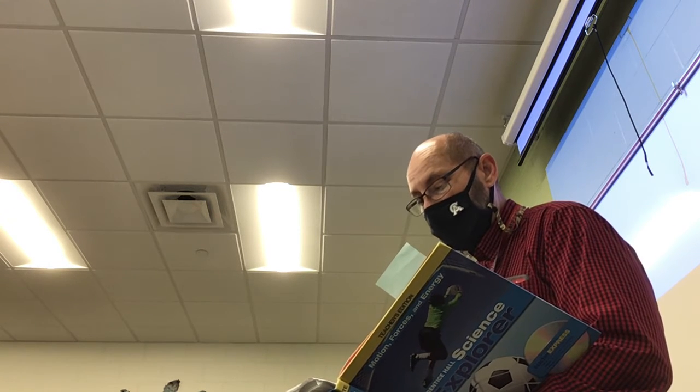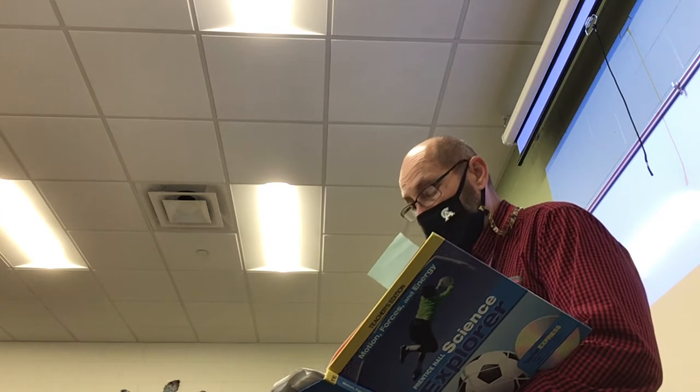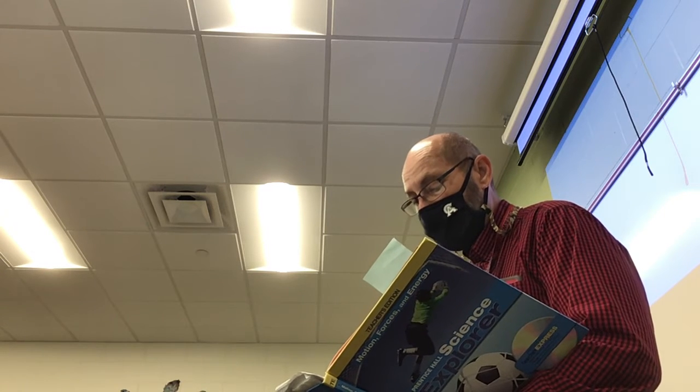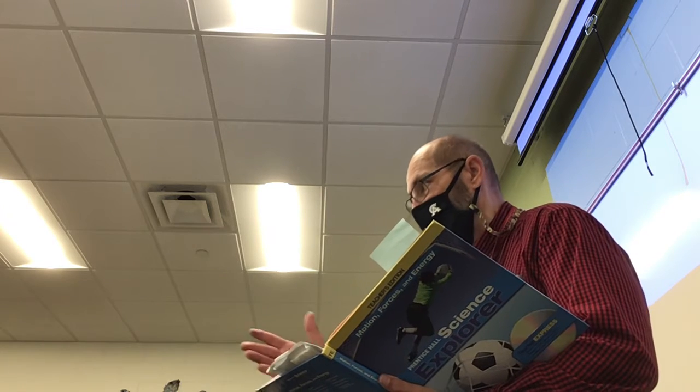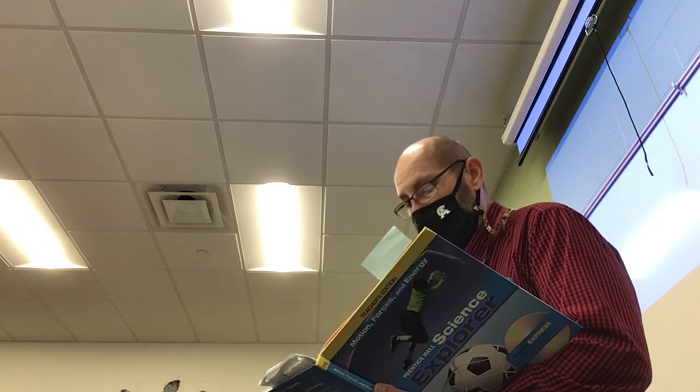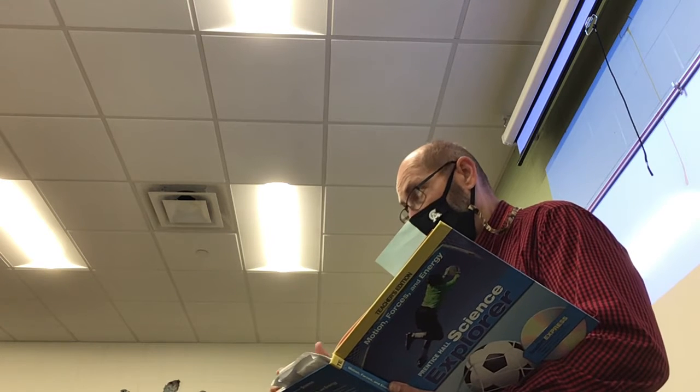Some plates slowly pull away from each other. Some plates actually push against each other or towards each other. And some plates just slide past each other. And when we get to marine biology, we'll talk about the three different types there, because they all have a name to them.